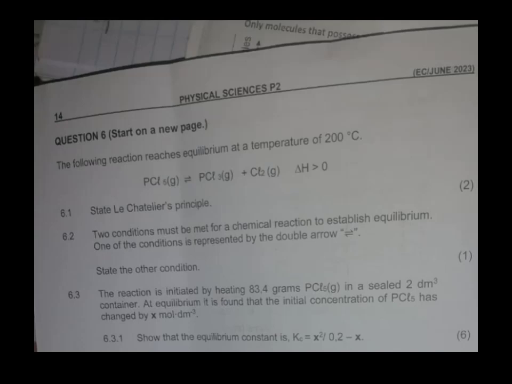In this video we're gonna be doing this question paper. We're gonna be focusing on 6.1. So let's say we're given this problem. Let's try to solve what is being asked here.